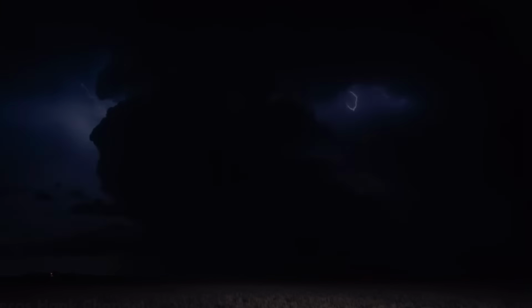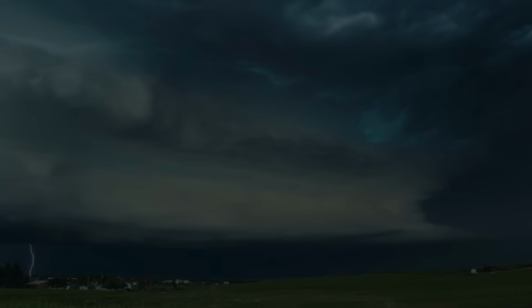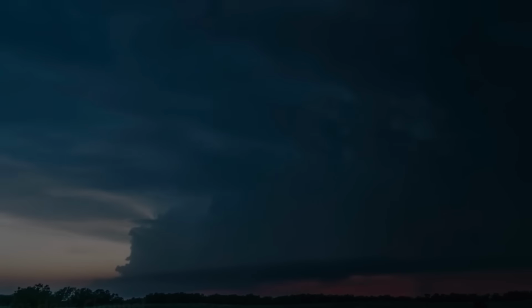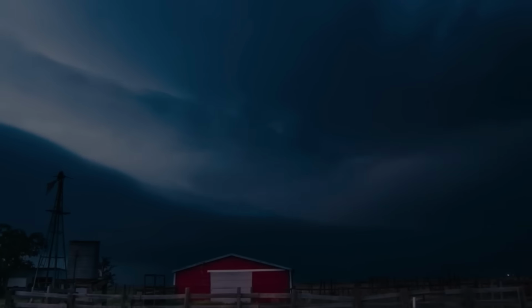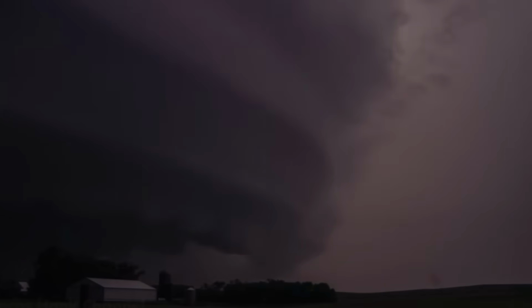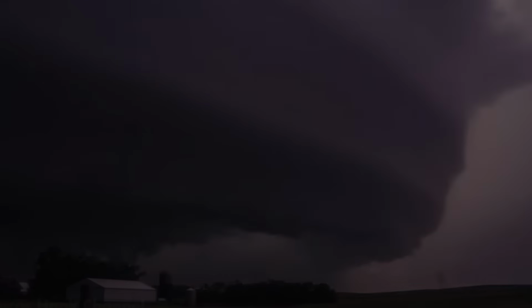Unlike multi-cell thunderstorms, supercell thunderstorms are single-cell storms with a strong rotating updraft, which is also called a mesocyclone, making them capable of producing severe weather, including high winds, large hail, and tornadoes. Supercells have powerful updrafts that can reach speeds exceeding 100 miles per hour or around 160 kilometers per hour.